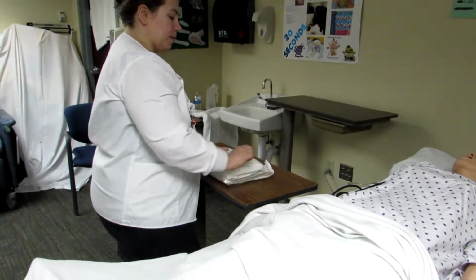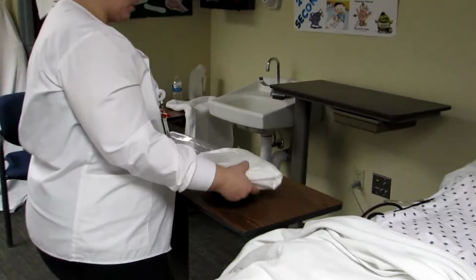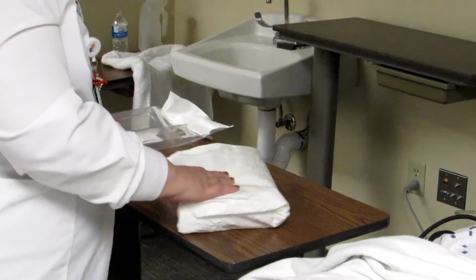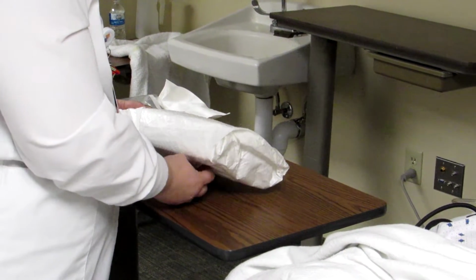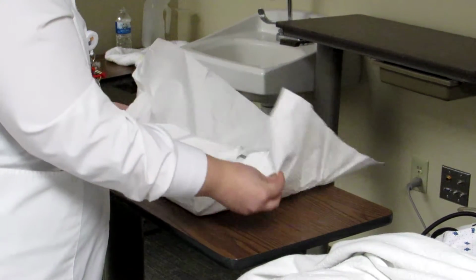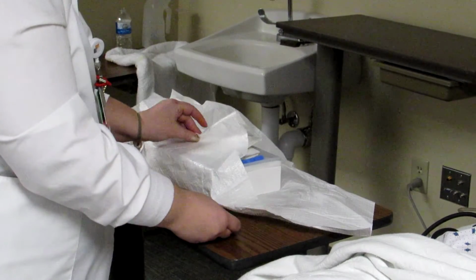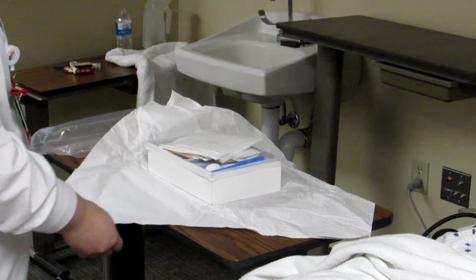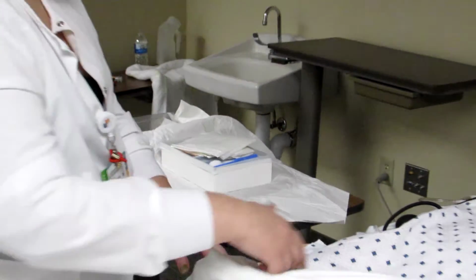So again, I'm going to open my kit. I'm going to pull the kit out, okay? I'm going to open it away from me, grab from underneath, and open my kit. We need to get her perineal area set up.